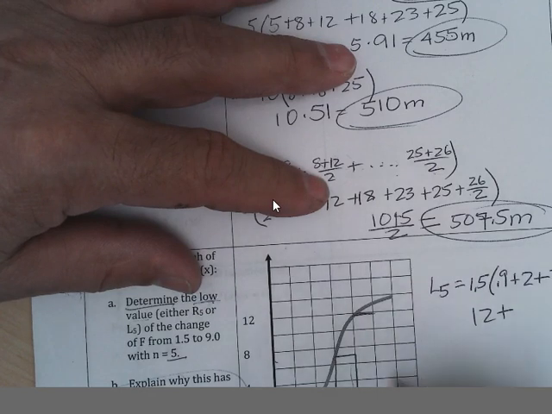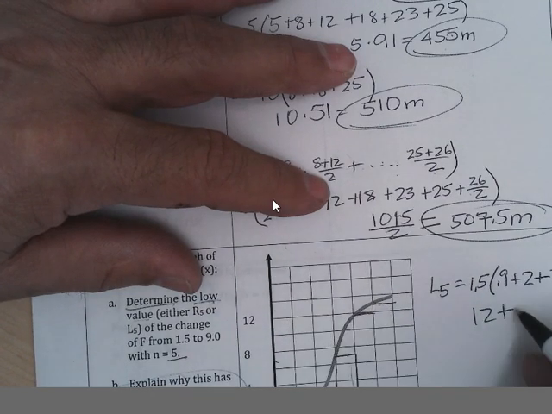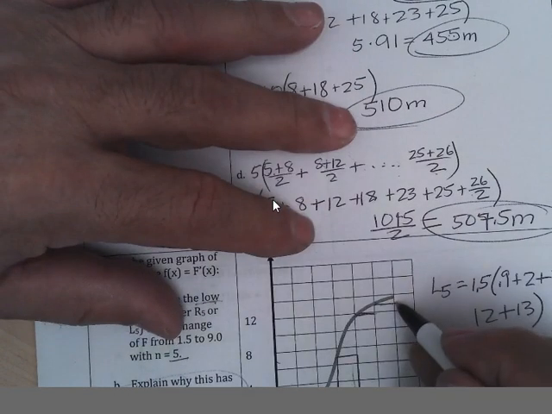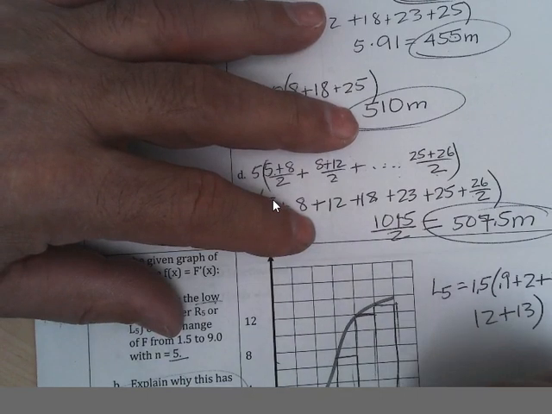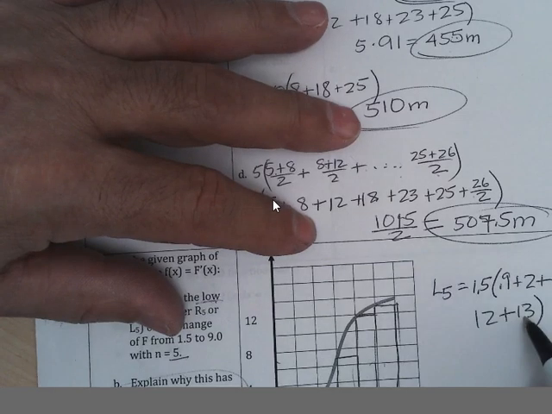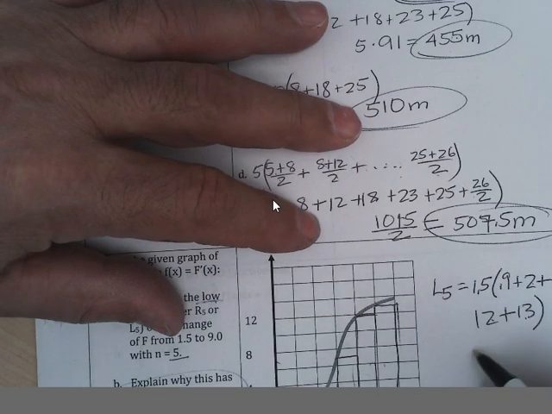Plus, and this one we'd go up to 13-ish. So I got 1, 2, 3, 4, 5 bars on the left side of the graph. So that's 25, 32, 34, 35, 4.9 roughly.